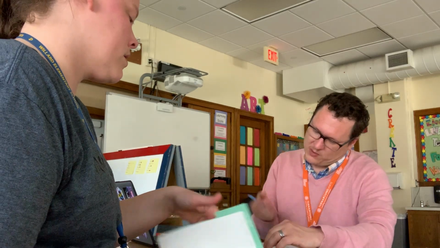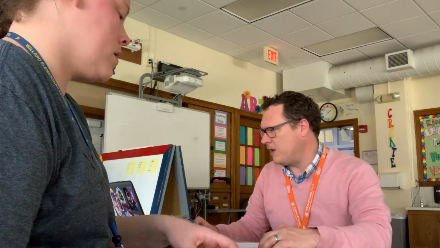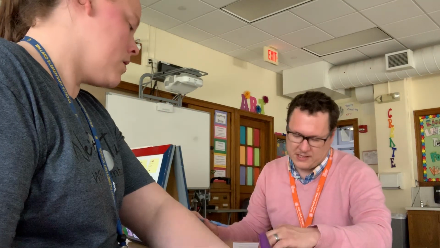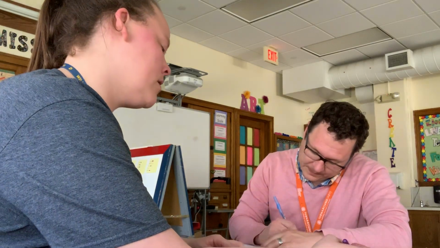Okay. Well, let's go on to the next little section here, and that is the steps. Well, alignment with building or district achievement goals. Yeah. Where do you see it aligning?